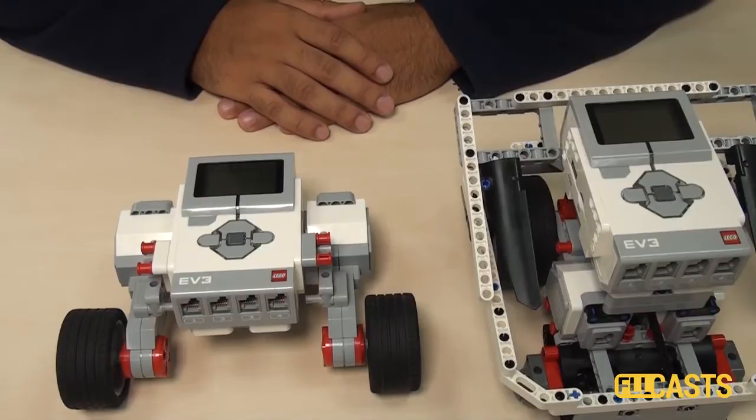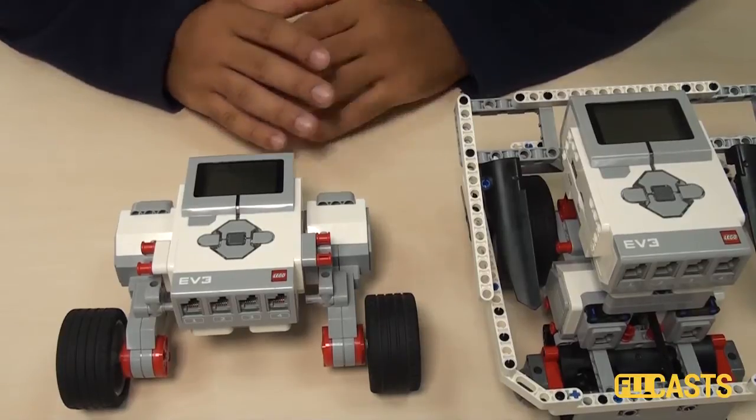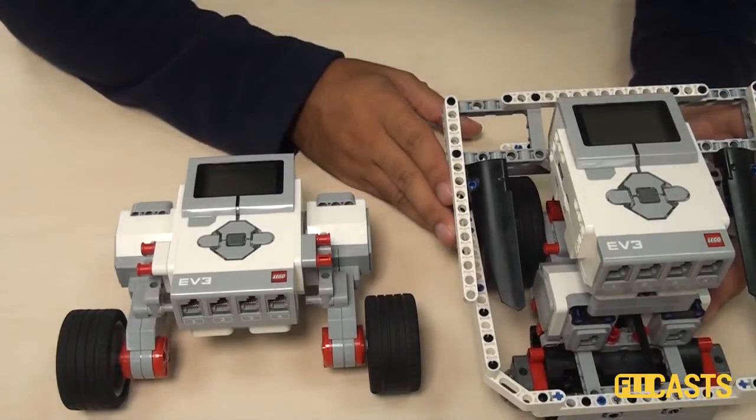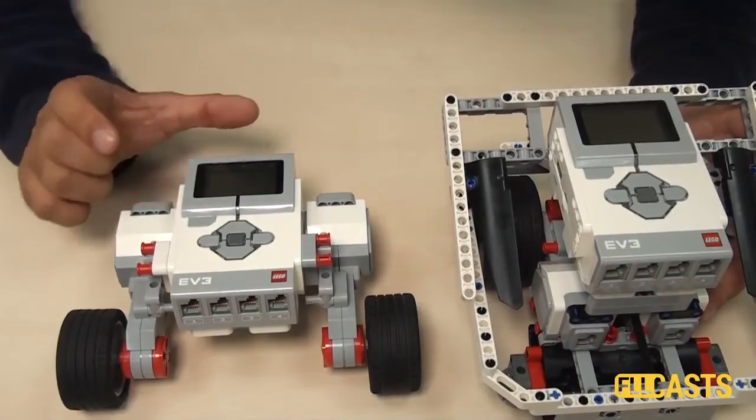And the third goal of this course is, if you are preparing a team for a competition, and that's probably a rookie team or not a very experienced team, to have a place to start.